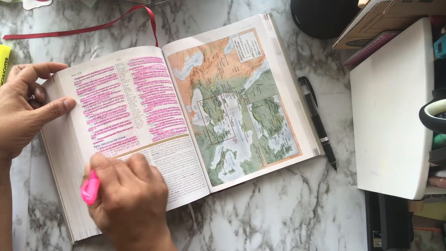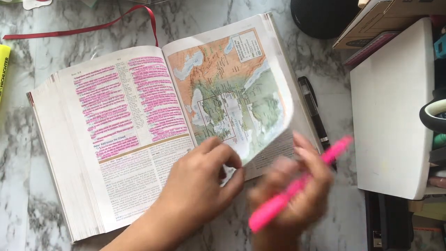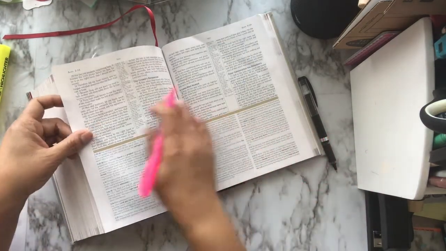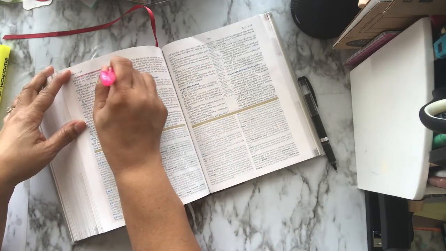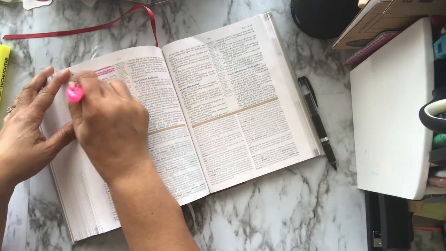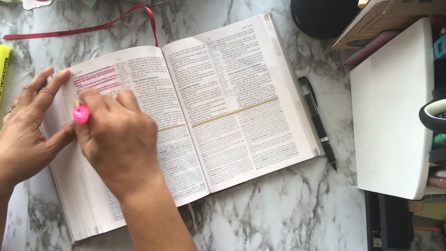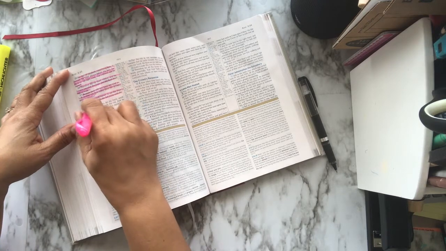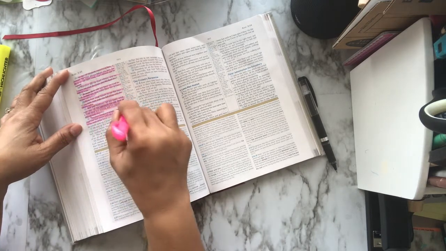So chapter 2, like I said, is the key. And when we find it, we're going to find that we have key verses in chapter 2 as well. I do recommend you let your page dry if you're using a highlighter, especially one that bleeds. This is not my main Bible.